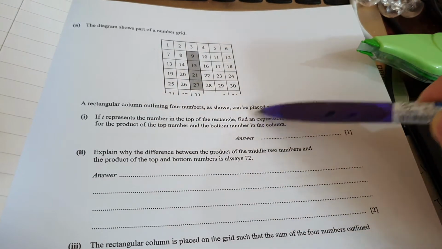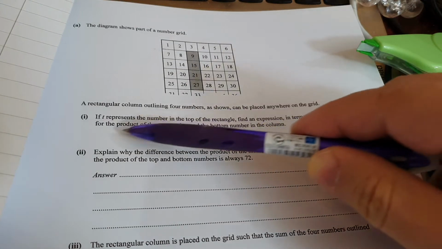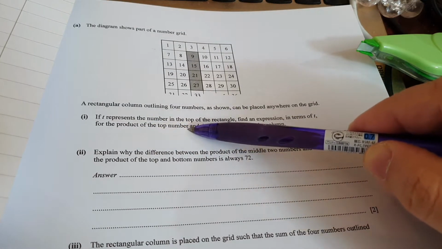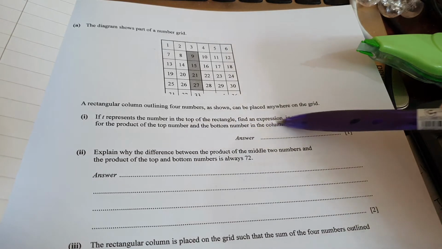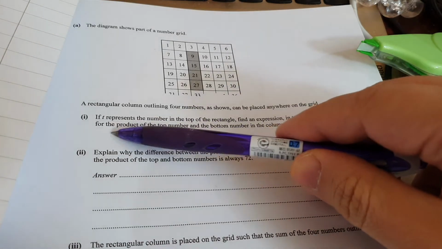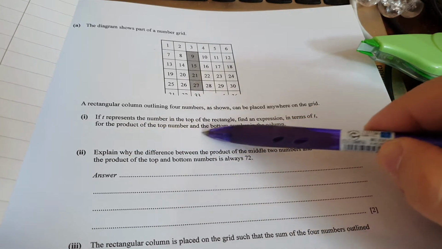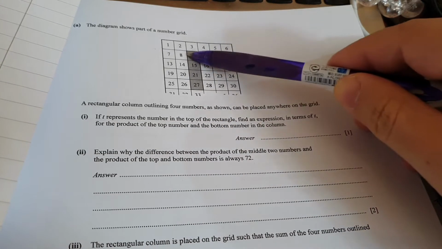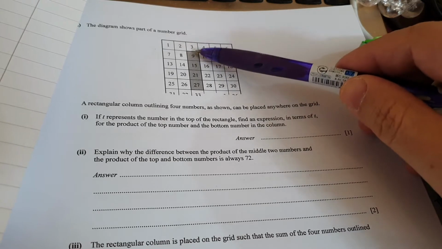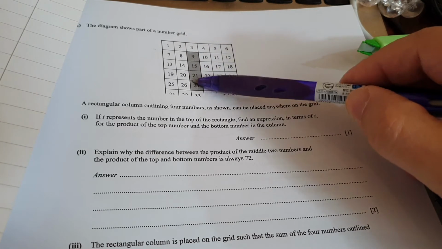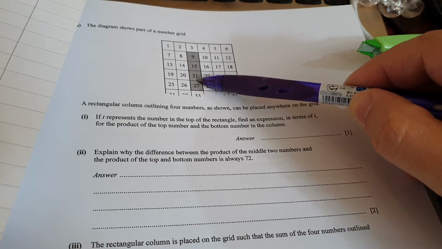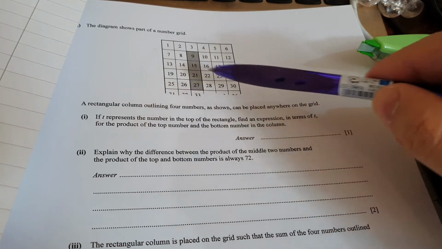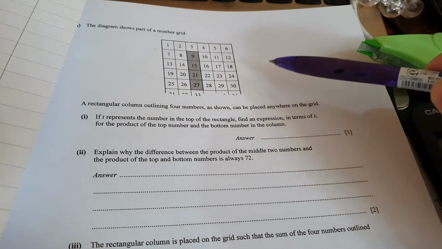And they want you to find an expression in terms of T for the product of the top number, that means your answer must have T. They want you to multiply the top number and the bottom number in the column. This is the column they're talking about. So they want you to multiply this by this.